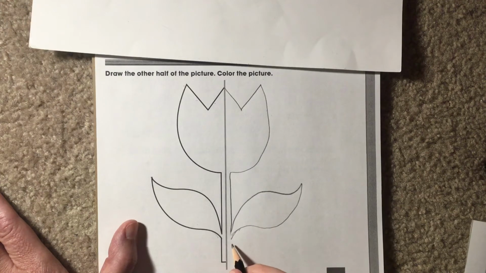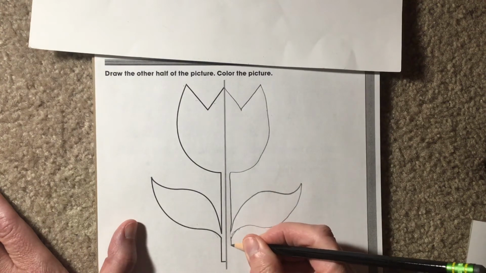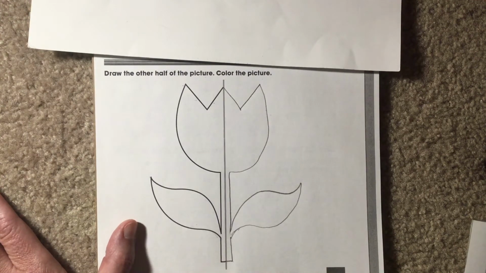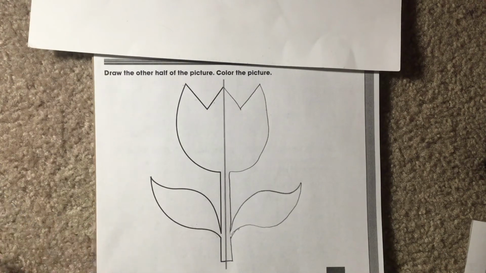All right, and now we have this little bottom part of the stem, one little straight line, and then another straight line toward the center, or the line of symmetry. So we come down straight like this, and then another teeny line this way, and we finished our flower. Looks like a tulip, doesn't it?